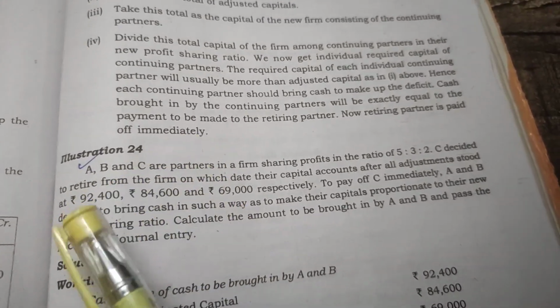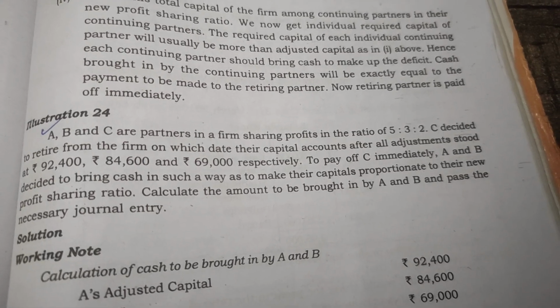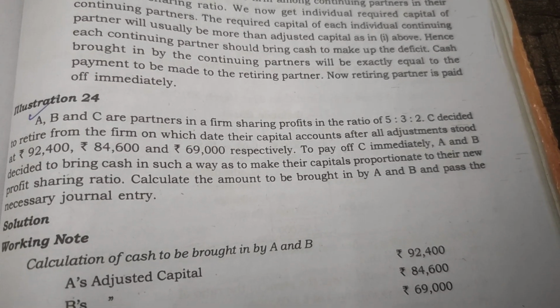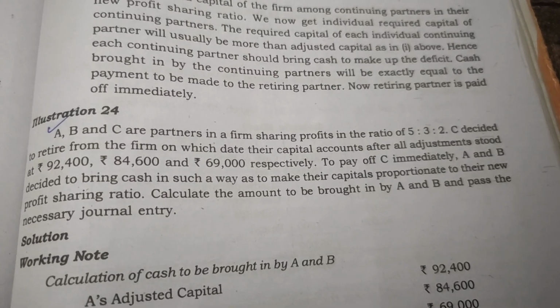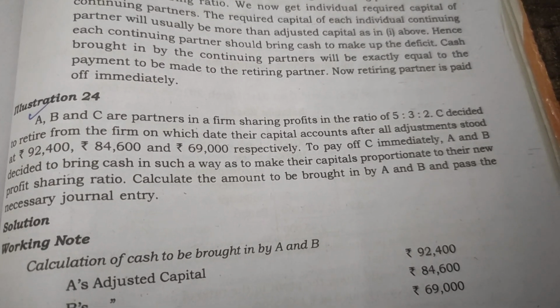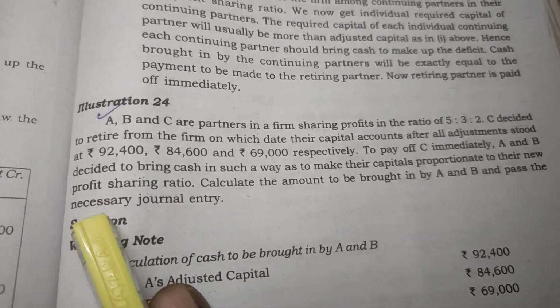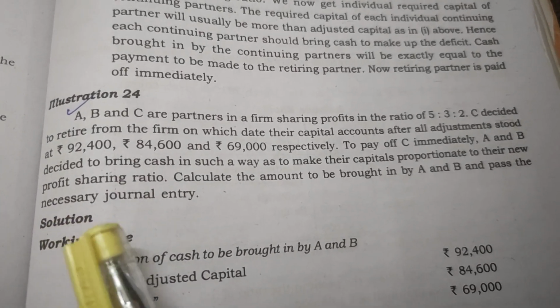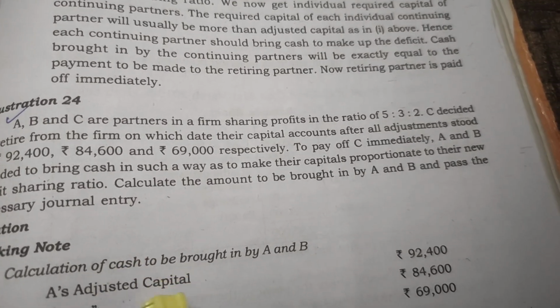There is a problem. A, B and C are partners in a firm sharing profits in the ratio 5:3:2. C decided to retire from the firm, on which date their capital accounts after all adjustments stood at rupees 92,400, 84,600 and 69,000 respectively.